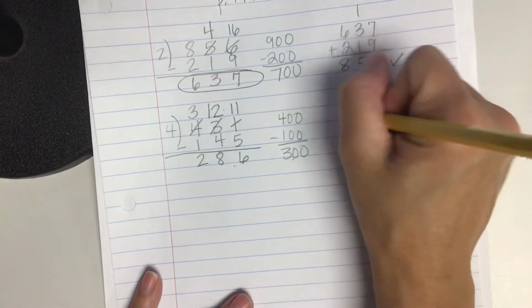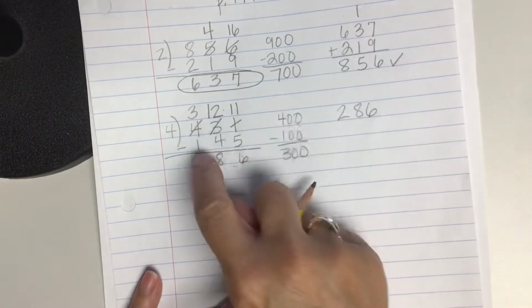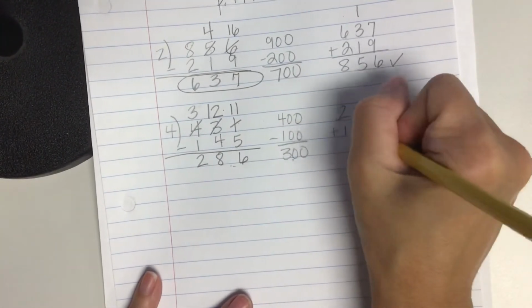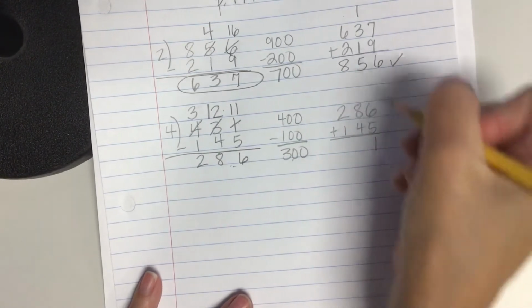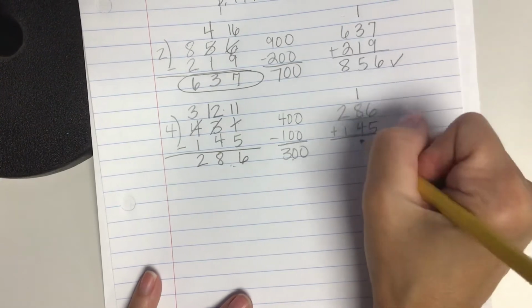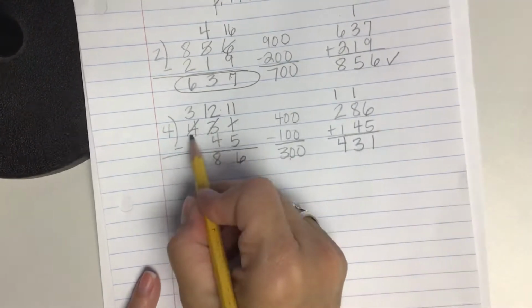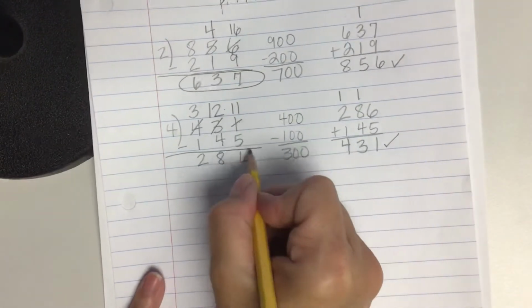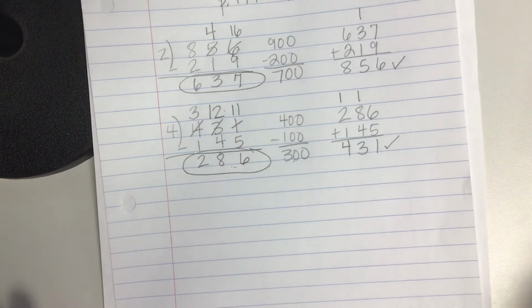Now let's see if it's correct. Take your answer, 286, add what you took away, 145. 8 plus 6 is 14. Carry your 1. 9 plus 4 is 13. Carry your 1. That would be 4. 431. That matches what I started with, so my answer is correct.